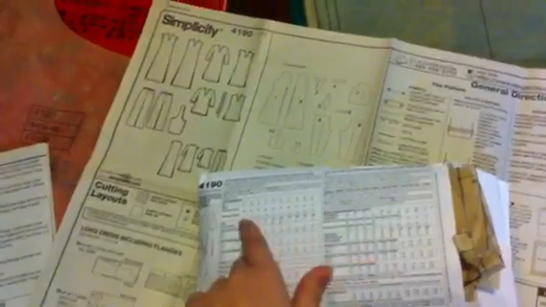And in fact, let's look at the back of the envelope. On the back of most pattern envelopes, it will give you different measurements. Oh, that's not in focus. But anyway, it will give you different measurements about how much yardage for different parts based upon what size the pattern is.